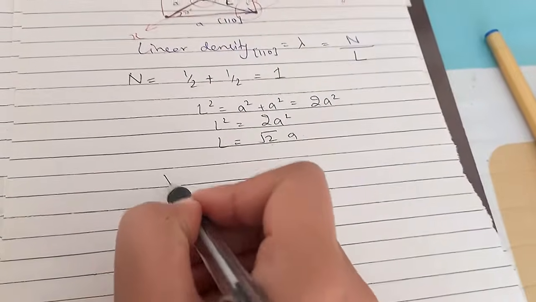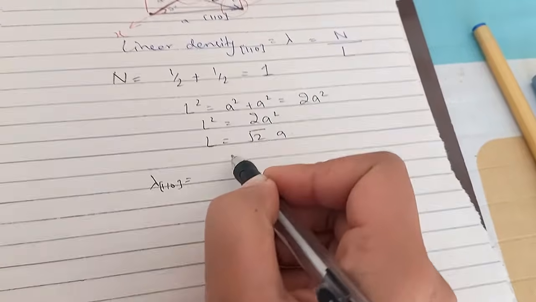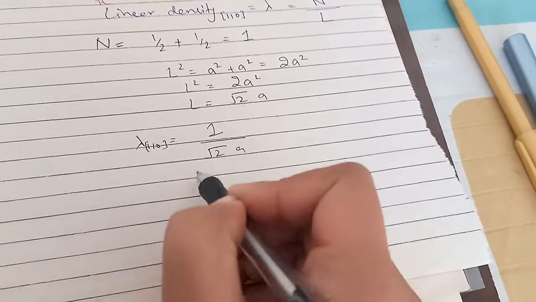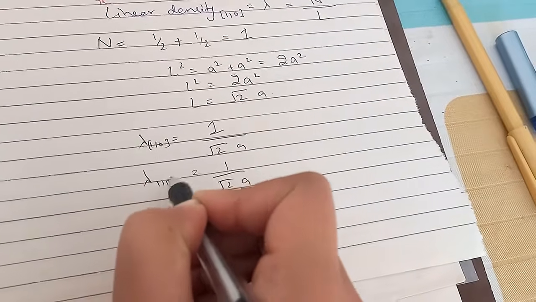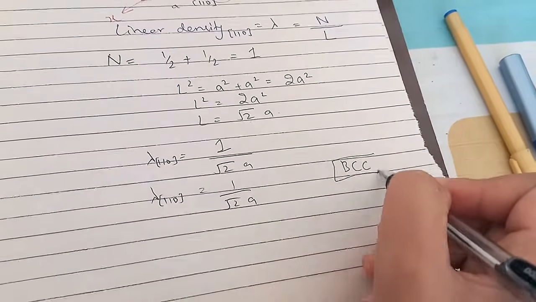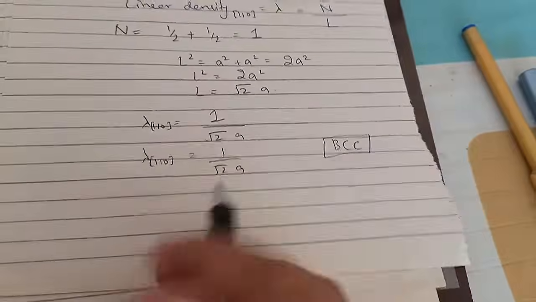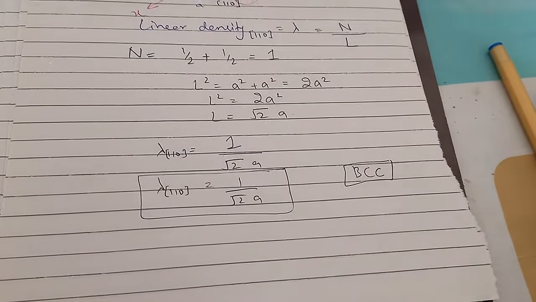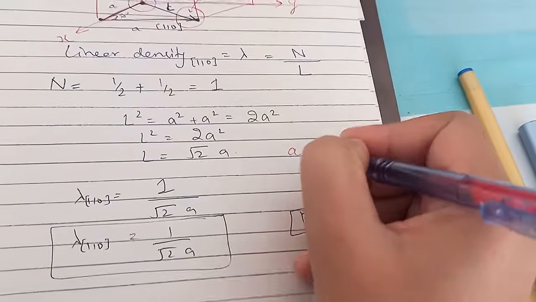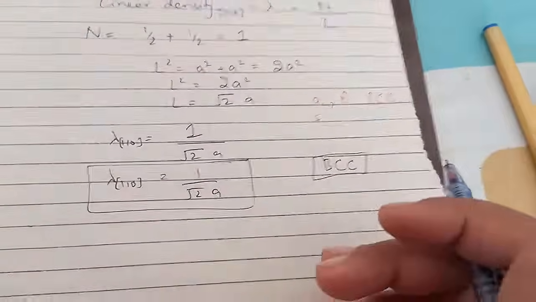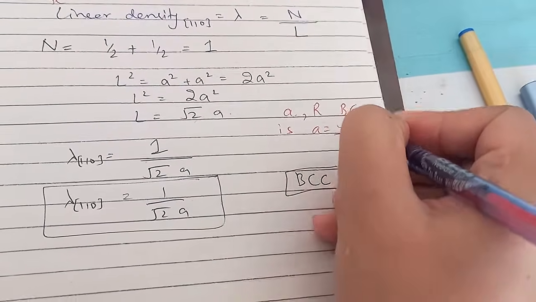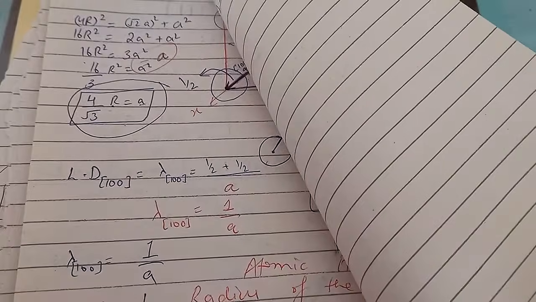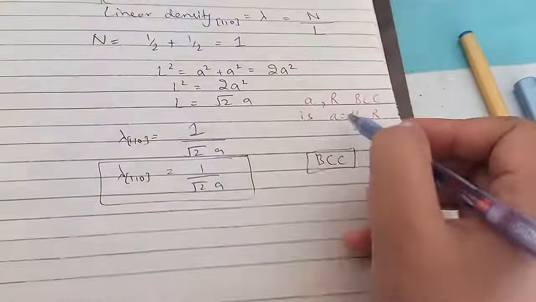So putting these values, we get the linear density in terms of the lattice parameter. 1 is the n value and L is root 2 A. So 1 over root 2 A is the linear density for the BCC crystal system in the 110 direction. This is the value of linear density in terms of lattice parameter, and we know that the relationship between A and R for BCC is A equals 4 by root 3 times capital R, as we previously derived.